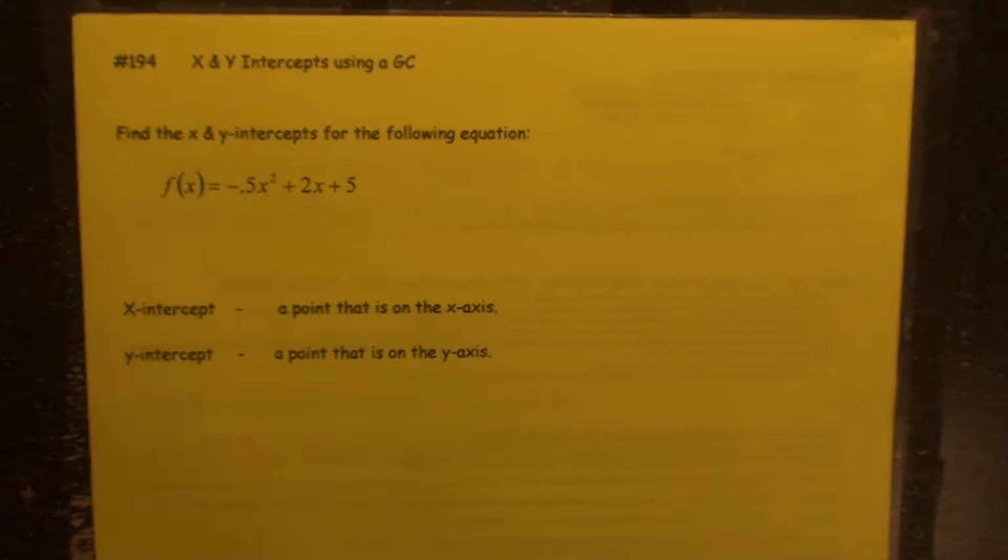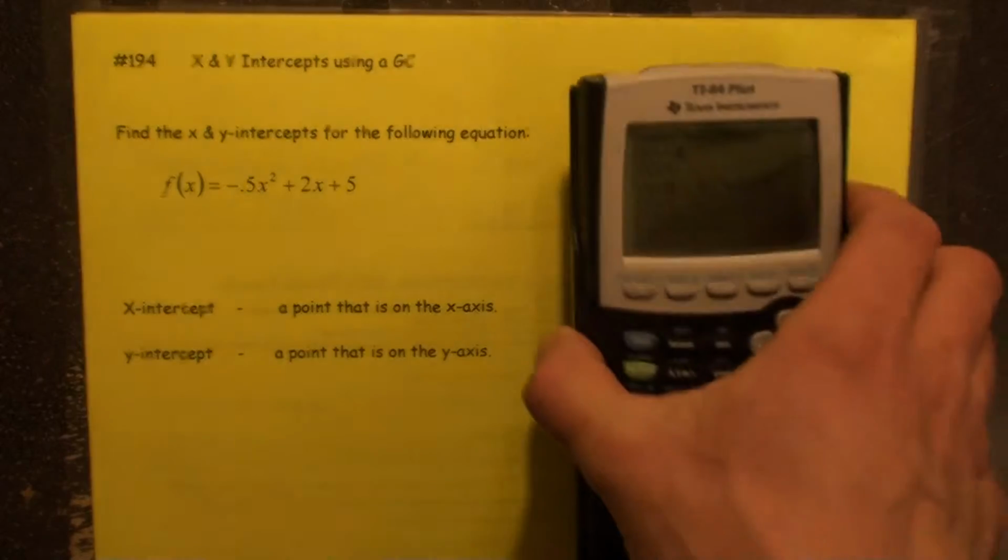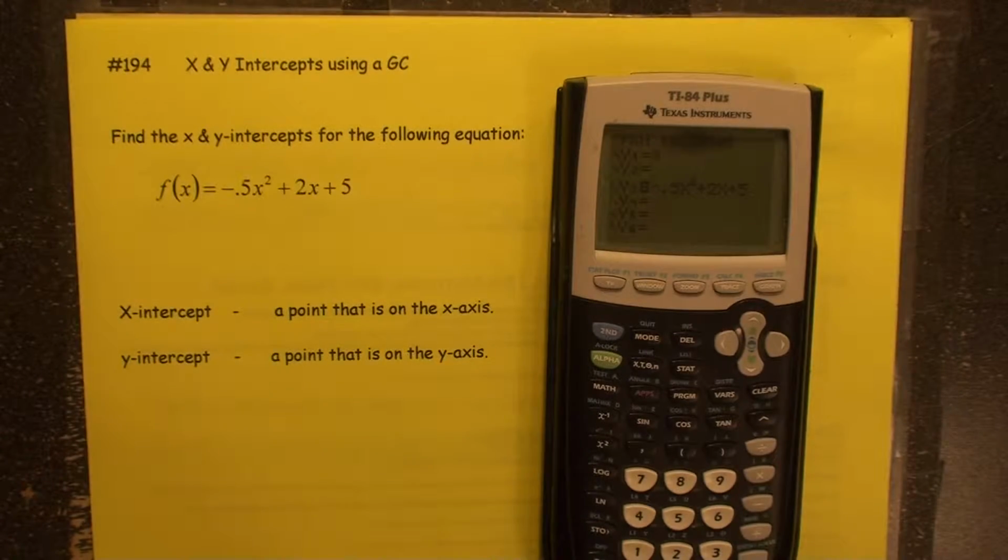Video number 194, X and Y intercepts using the graphing calculator. Let's take a look. We have: find the X and Y intercepts for the following equation. So we're going to go ahead and throw that equation into the GC, and here we are.